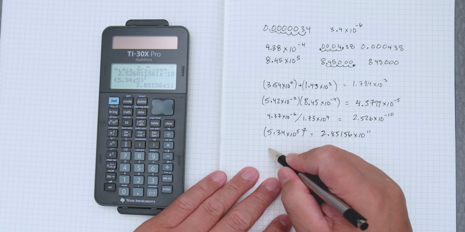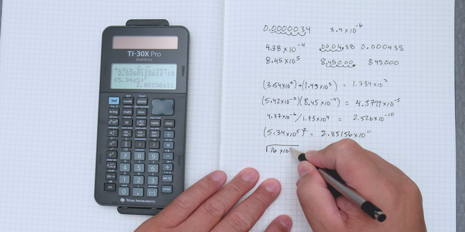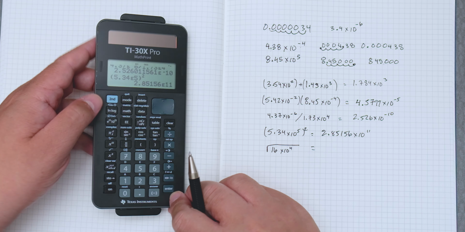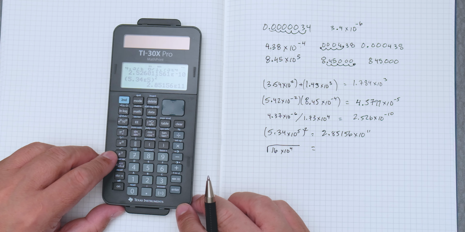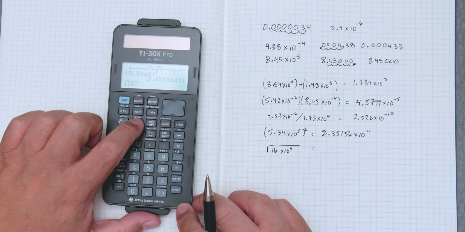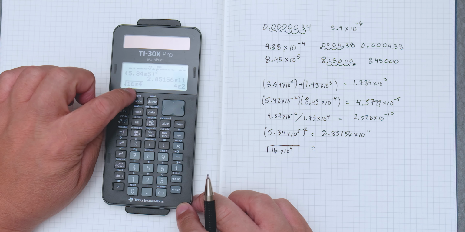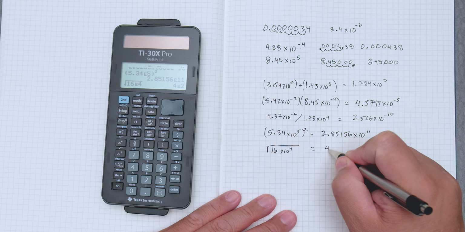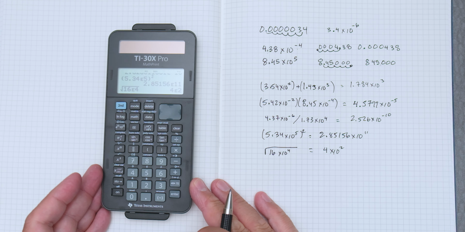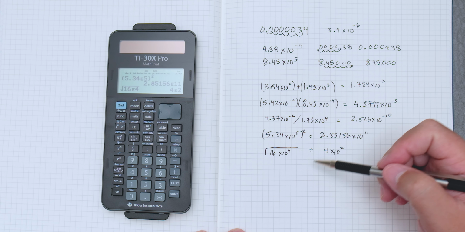And then one more. Let's say we're taking the square root of 16 times 10 to the 4th. Okay, well, that's going to be easy. We take the second, the square root, 16 EE to the 4th power. Enter. You can see there's no times 10, right? It's just EE. Answer is 4 times 10 to the 2. Okay. So that's the way to enter in the calculator.